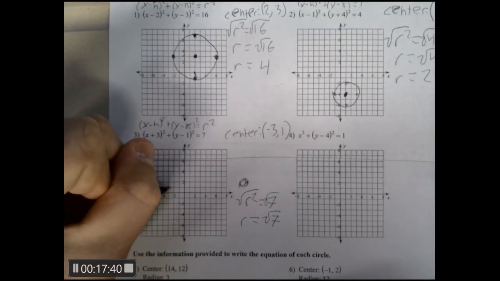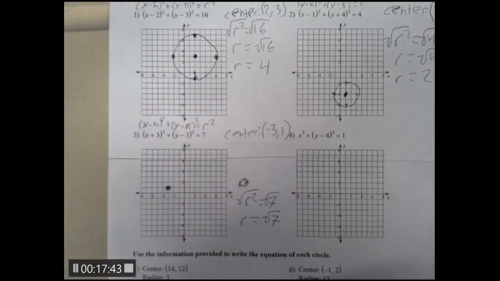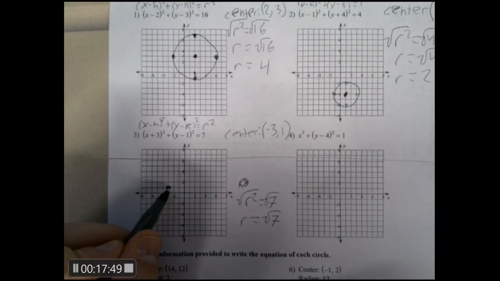-1, 2, 3, 1. Right there. Then it's square root of 7. I know that it is more than 2, but less than 3. So I'm just going to go right here. Ish.